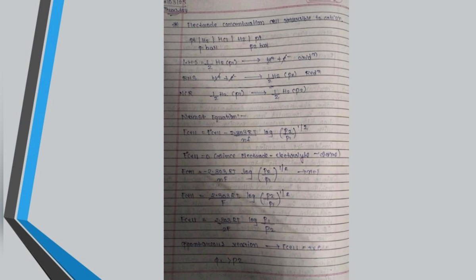So we have P2 upon P1, and the coefficient goes to the power. Both of them have a coefficient of half. So P2 upon P1 raised to half. Now here E naught cell is equal to 0, because the electrode and electrolyte are considered to be the same. The composition is going to be the same, so we consider E naught cell as 0.